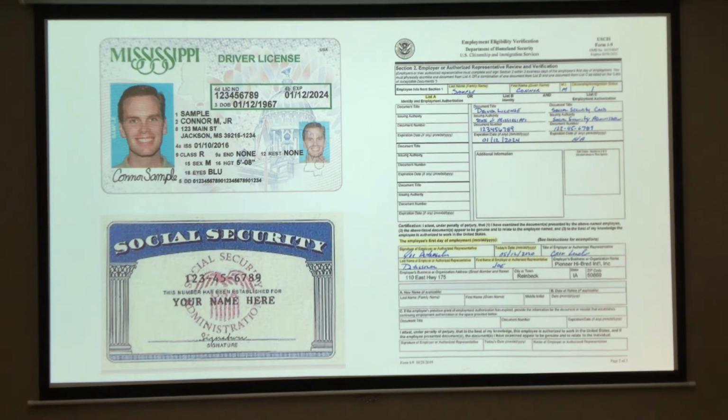The issuing authority will be the state that issued the driver's license. It's going to be that way in all the states. So then find the document number and the expiration date. The information will be in different places depending on the state and depending on the year the license was issued. You just have to make sure you really look at the document closely and get that information transferred correctly.